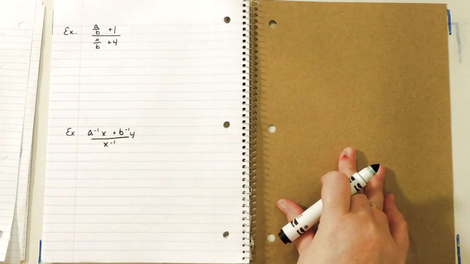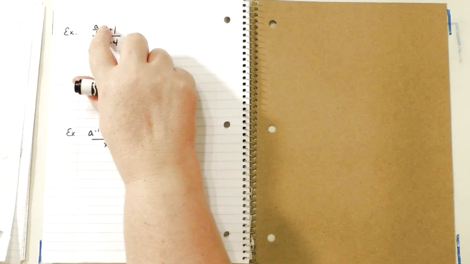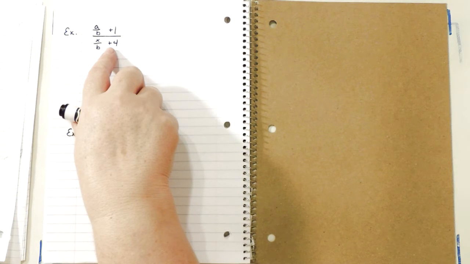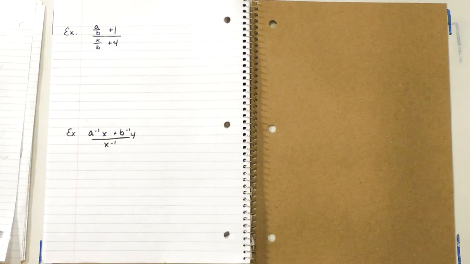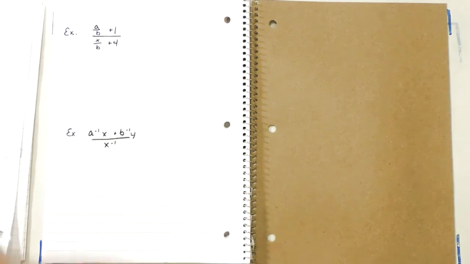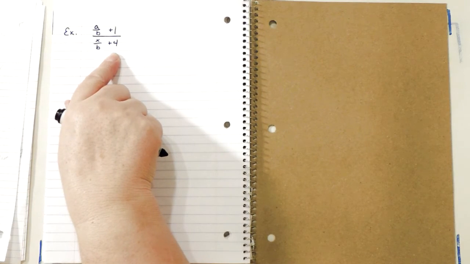Okay, let's try a couple more. Here we have a over b plus 1 over x plus b plus 4. So now we have two messy fractions, and we need to fix both of them. The common denominator in the top is going to be b, and the common denominator in the bottom is also going to be b.